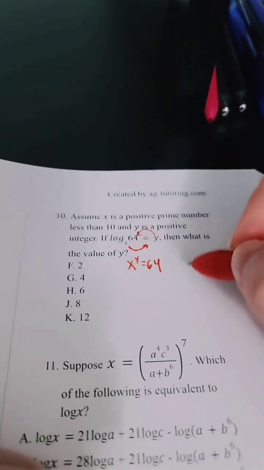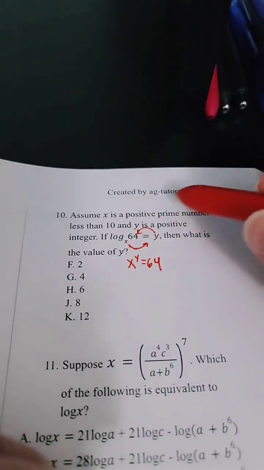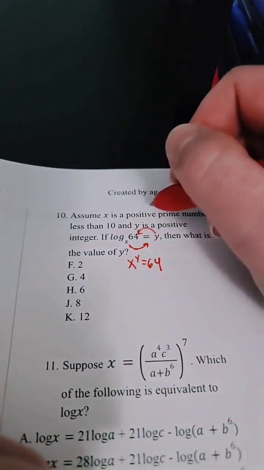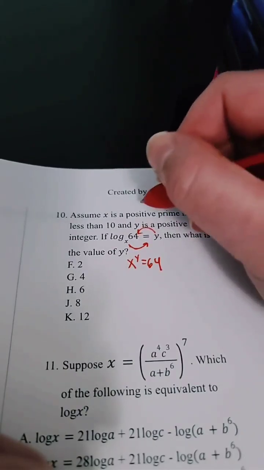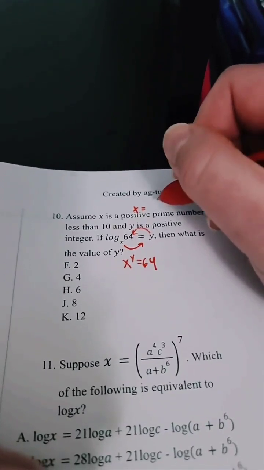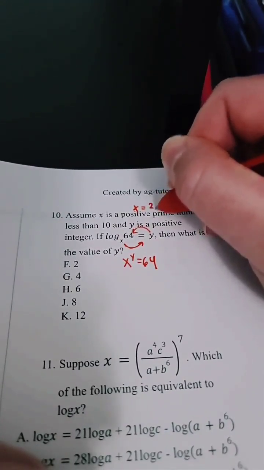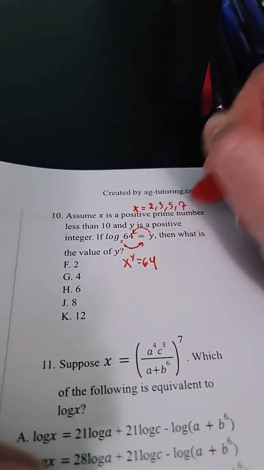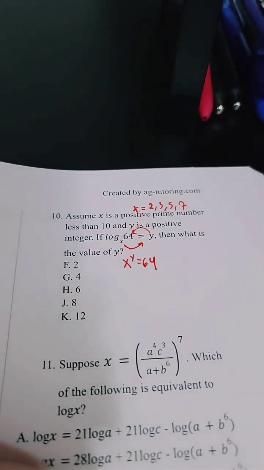And then I'm trying to find the value of y, and they said x is a positive prime number less than 10. So x could be a couple of possibilities. A positive prime number less than 10 could be 2, 3, 5, 7. Any of those are positive prime numbers less than 10. So those are my options for x, basically.